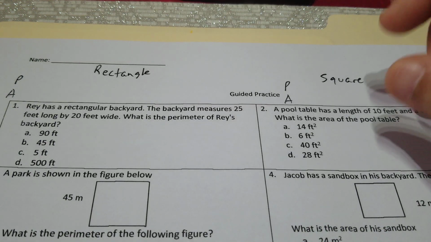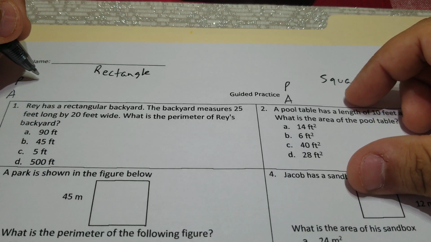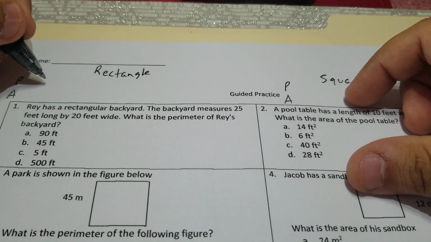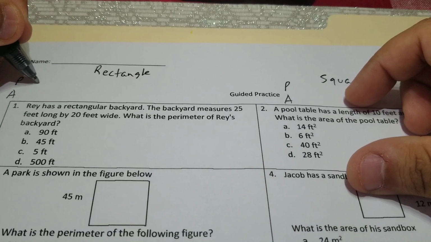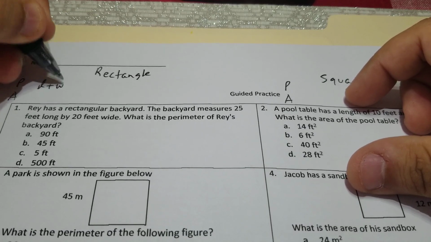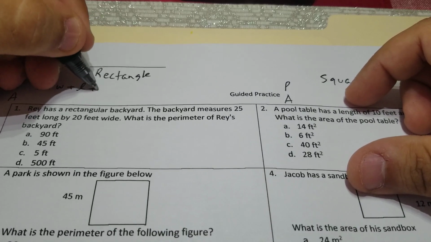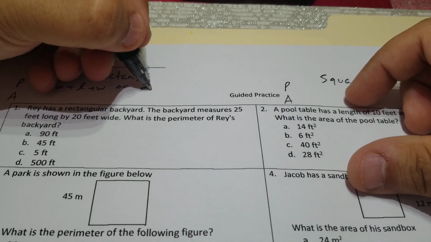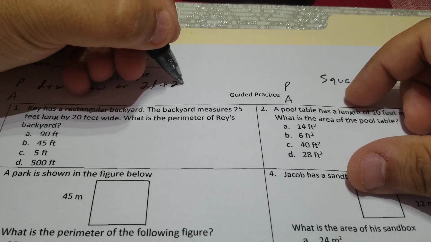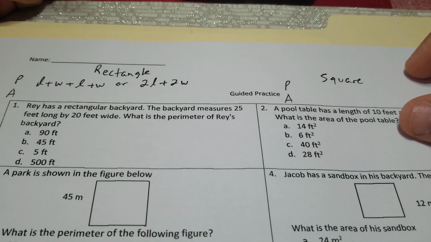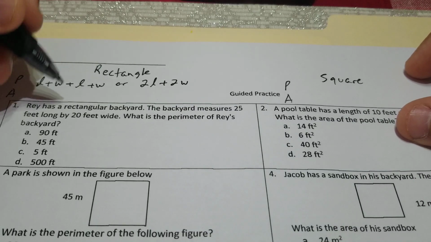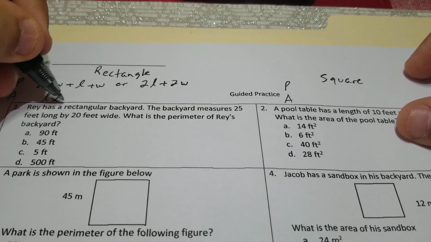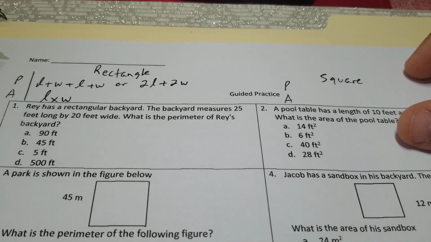So now, before we begin, I do want to go over the formulas for area and perimeter. With perimeter, we've got two. You can either add all the sides together, which is length plus width plus length plus width, or you could do 2 times the length plus 2 times the width, and I will explain how we got those. To find area of a rectangle is a lot easier. All you have to do is multiply the length times the width.